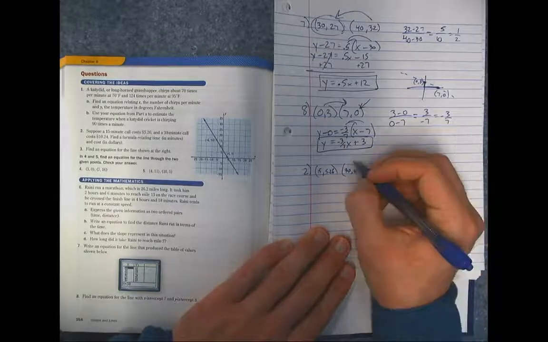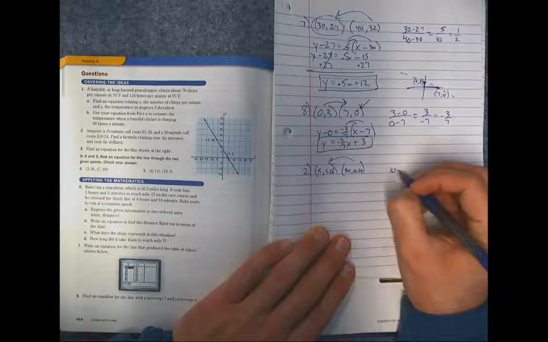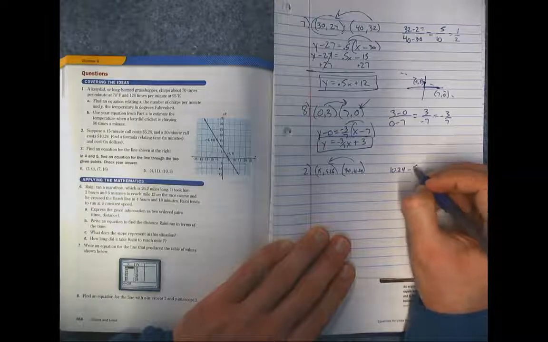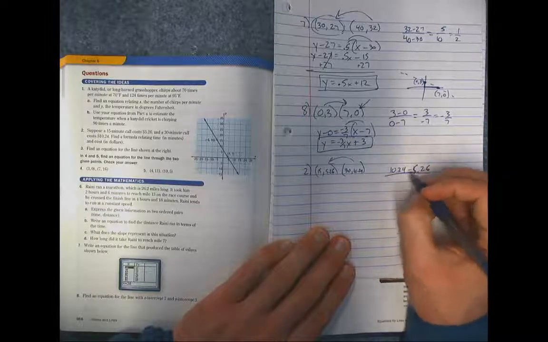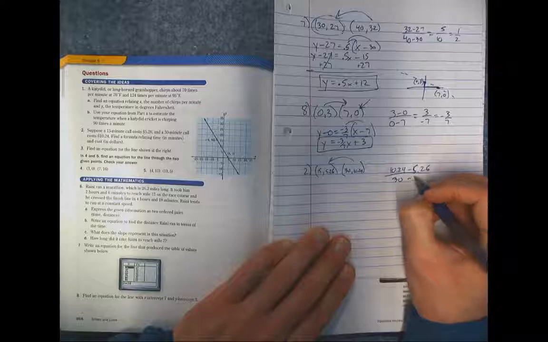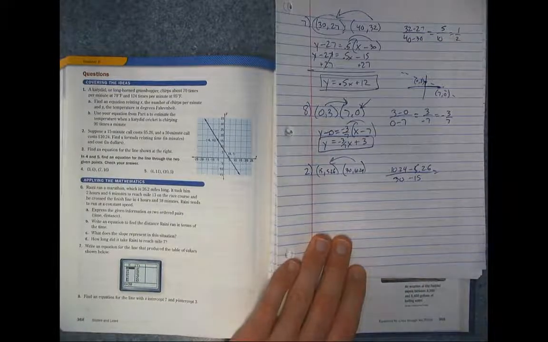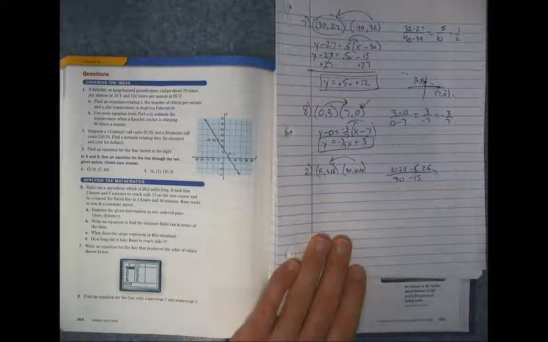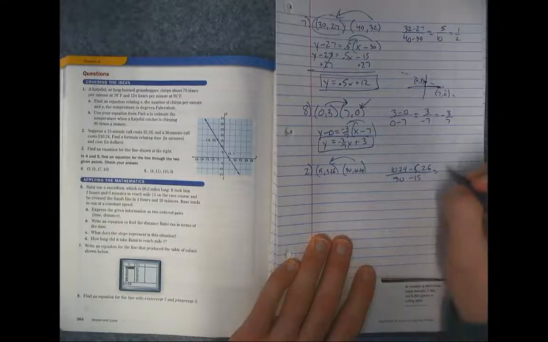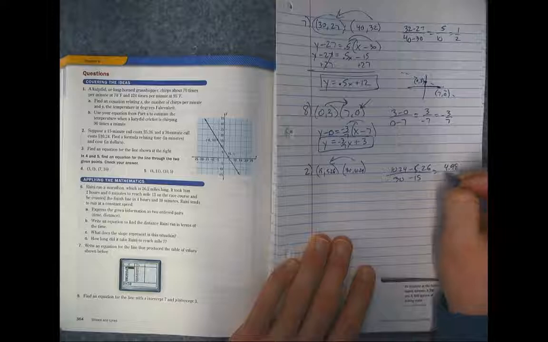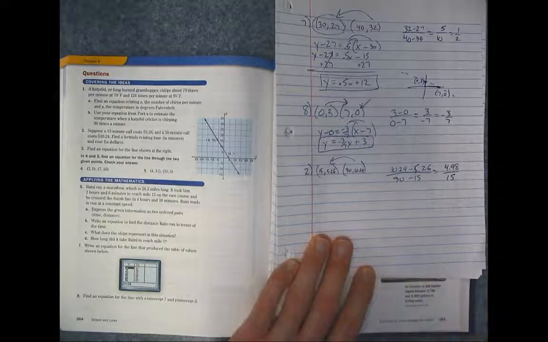So we're going to subtract our y's. I'm going to go this direction. 10.24 minus 5.26, and then 30 minus 15. So $10.24 minus $5.26. I get $4.98 over 15.